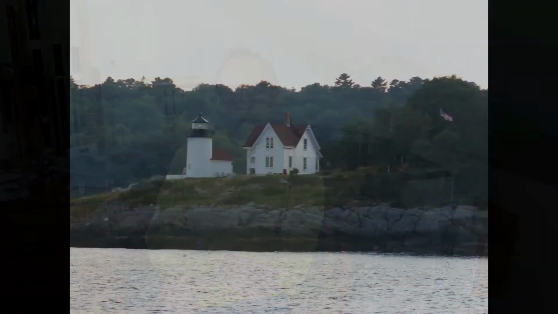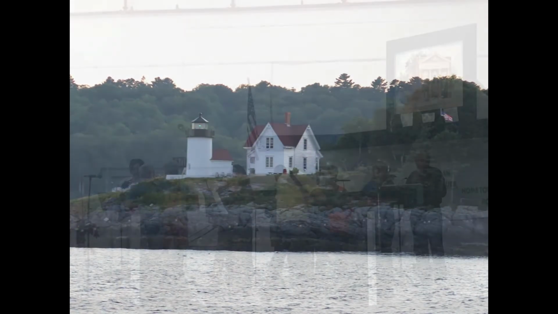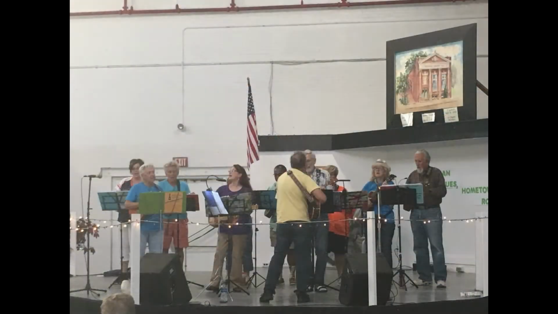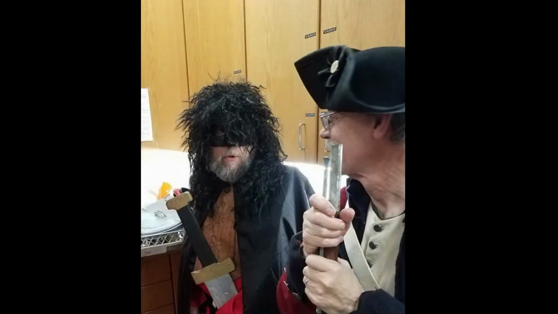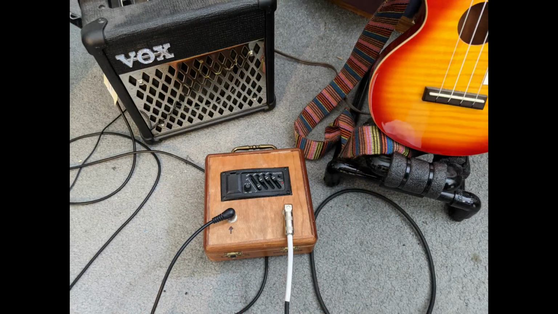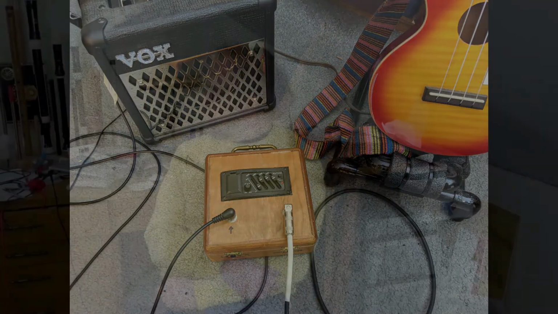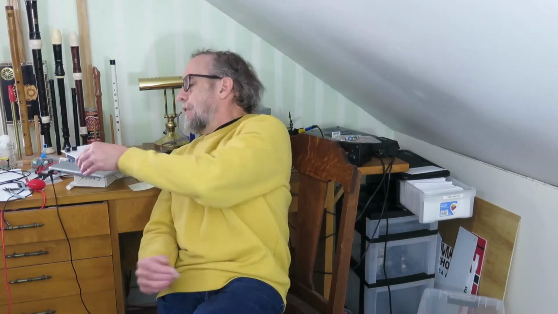What else has happened? I took a trip to Maine, performed at the New York State Fair, took part in January in an acclaimed theatrical presentation, put together a ukulele preamp, and most recently I've been working on some synthesizer modules, including this one.